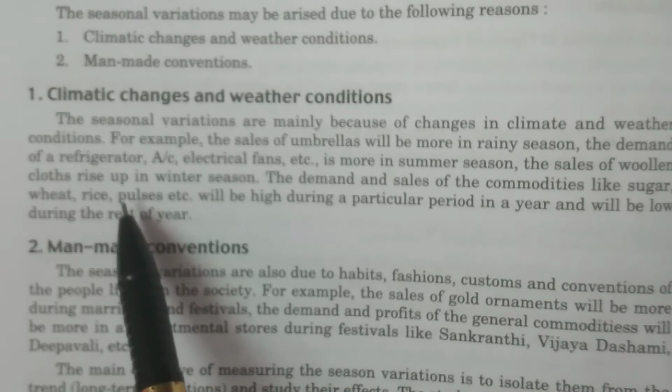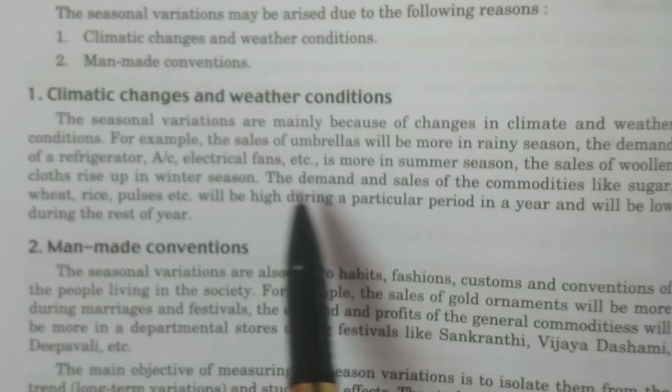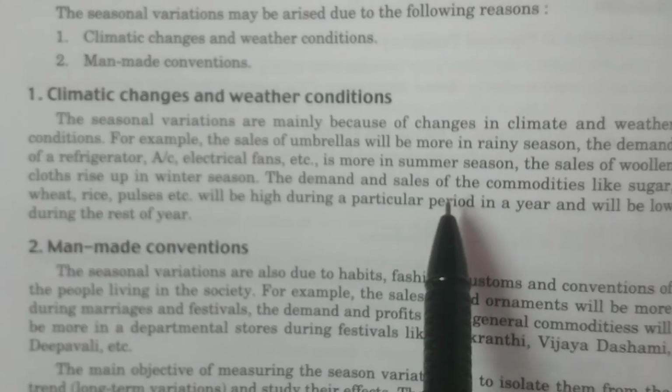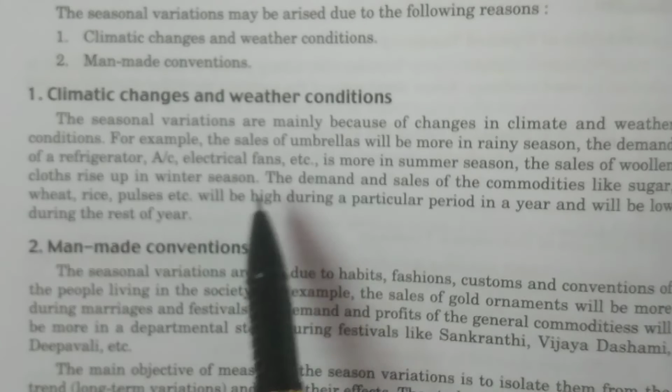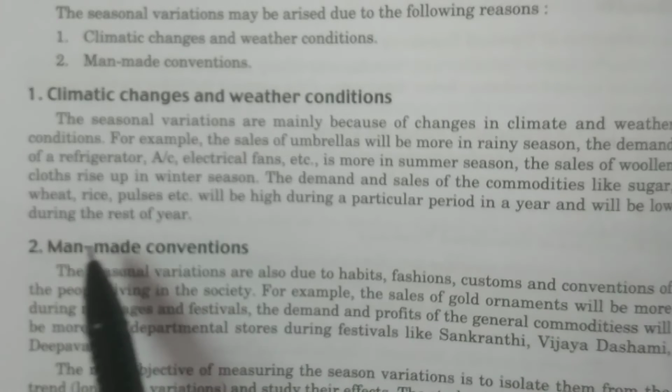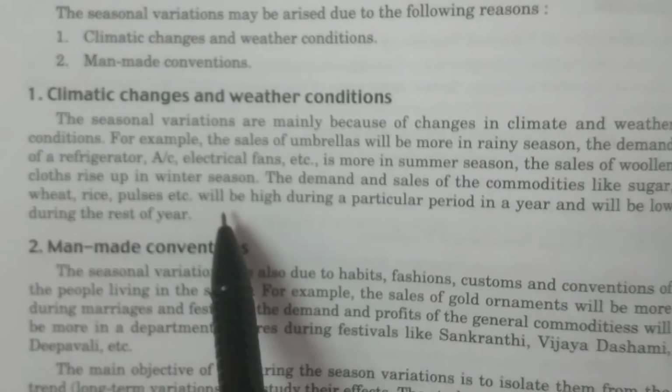The demand for refrigerators, AC, electrical fans, etc. is more in summer season. In summer, the sales of refrigerators, electrical fans, etc. will be more automatically. The sales of woolen clothes rise in the winter season.